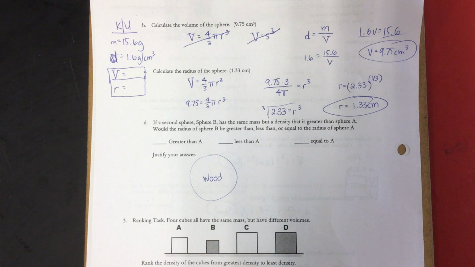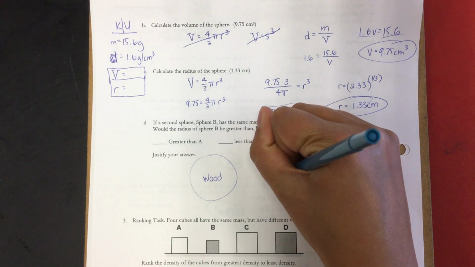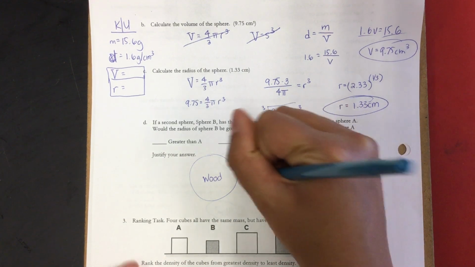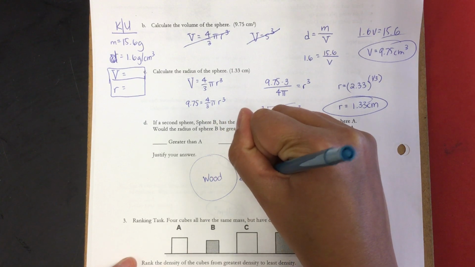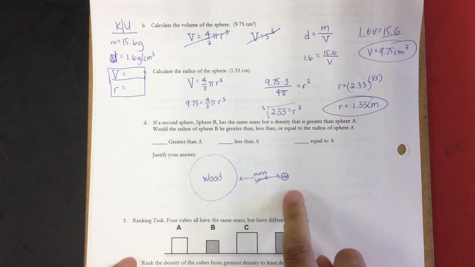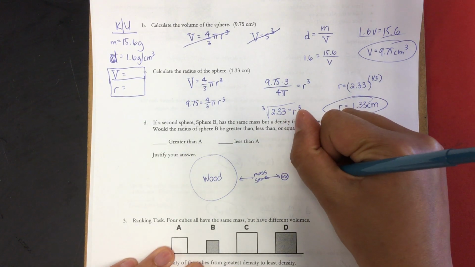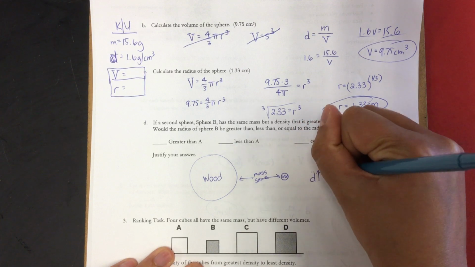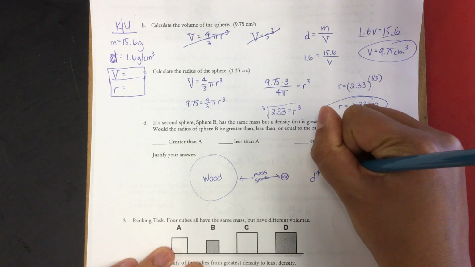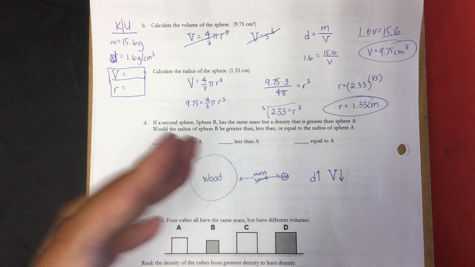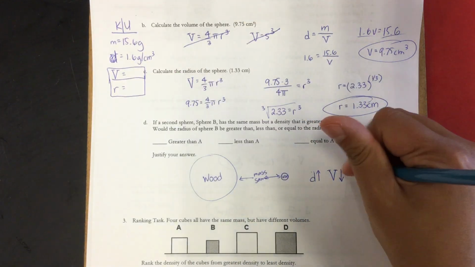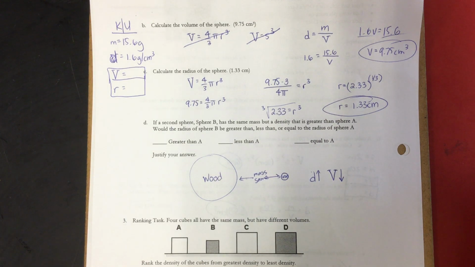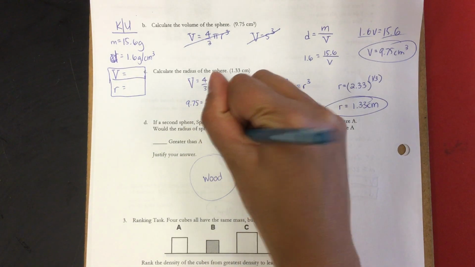But an iron ball of the same mass would be much smaller. If these have the same amount of mass, whichever one is more dense has the smaller radius. Whichever one has the larger density takes up less volume. The heavier thing just has more matter packed into a tight volume. So that means if volume goes down, radius goes down. So I had B is less than A.